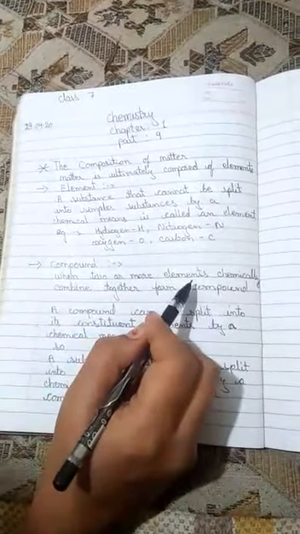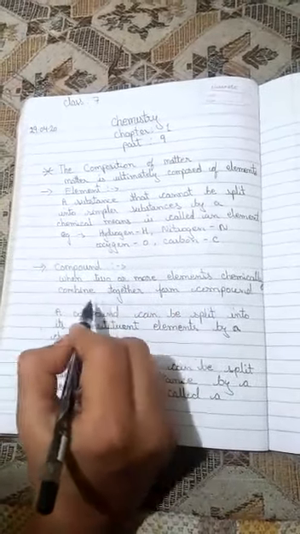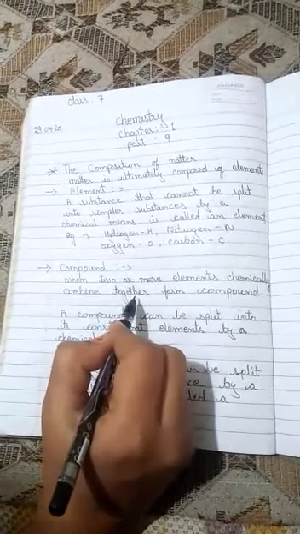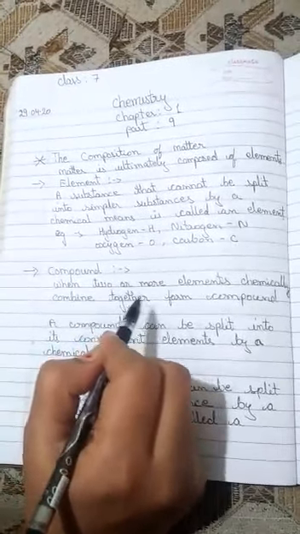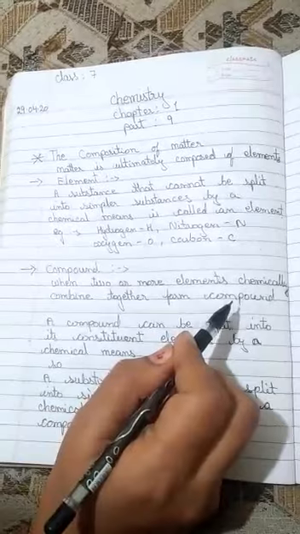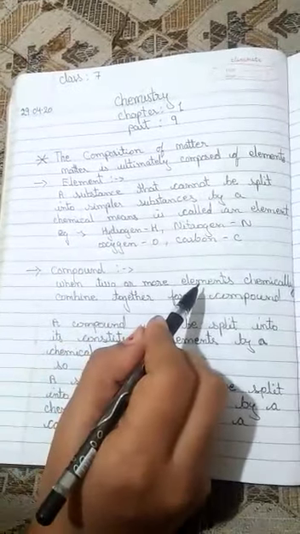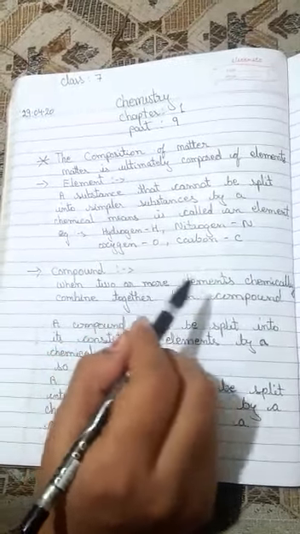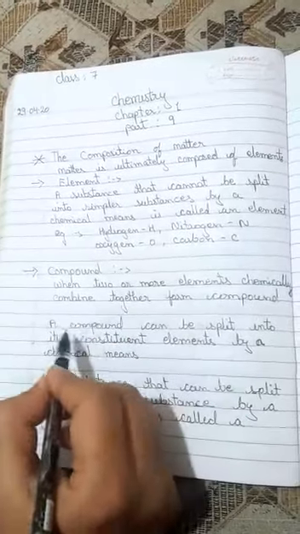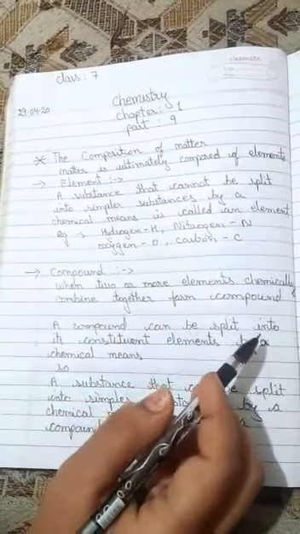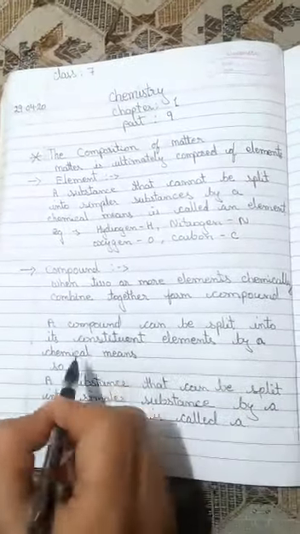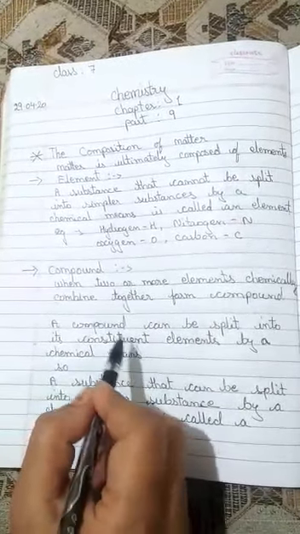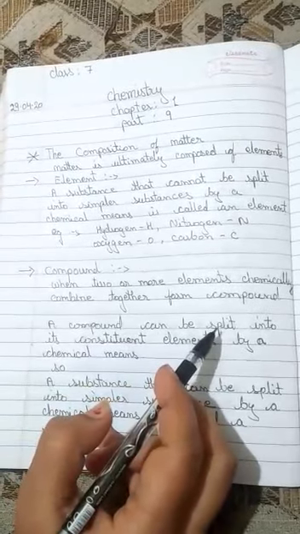A compound is made up of two or more elements and they are chemically combined. We need a chemical reaction, or they combine chemically and a compound forms. So a compound is formed by elements, maybe two or more than two elements. A compound can be split into its constituent elements by chemical means. So a compound can be split.